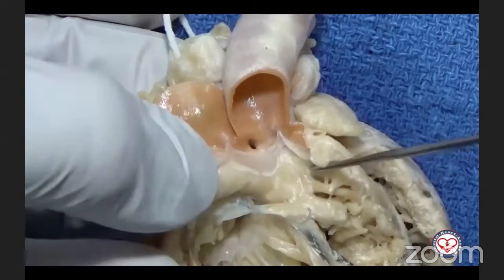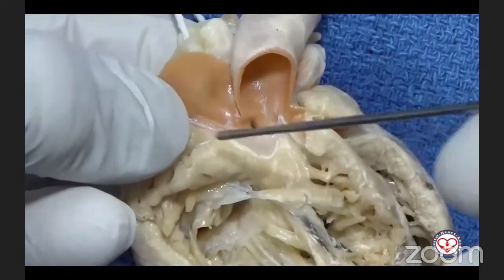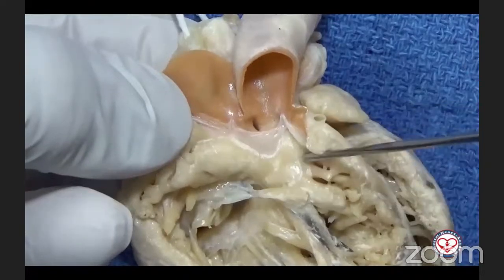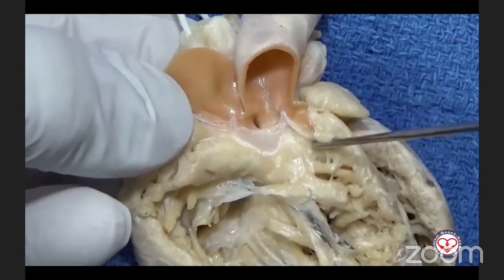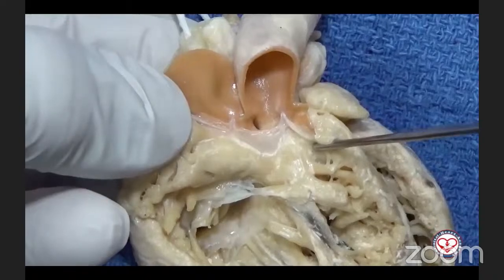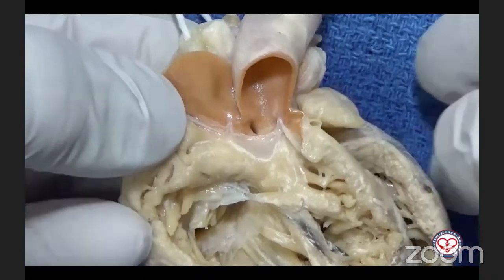The point that we need to make in this specimen is that the aorta is supported by a complete muscular infundibulum as it arises from the ventricular mass.